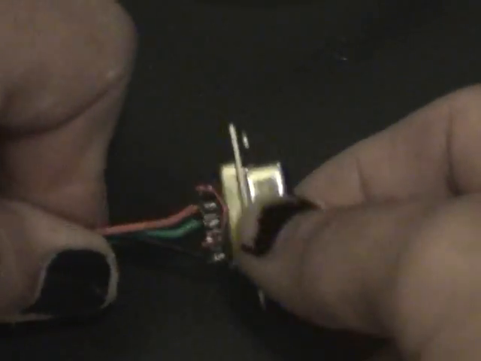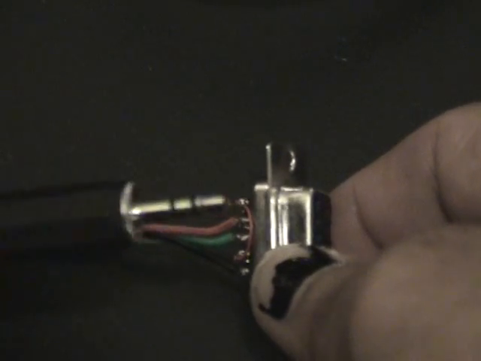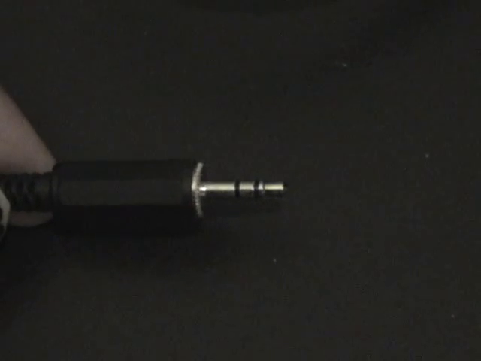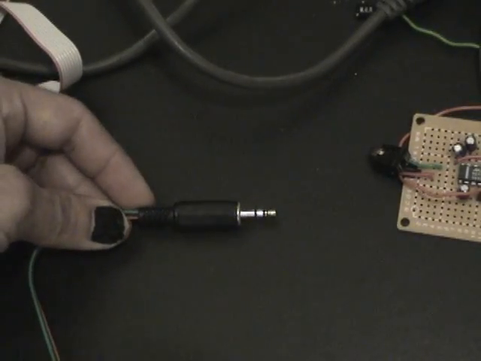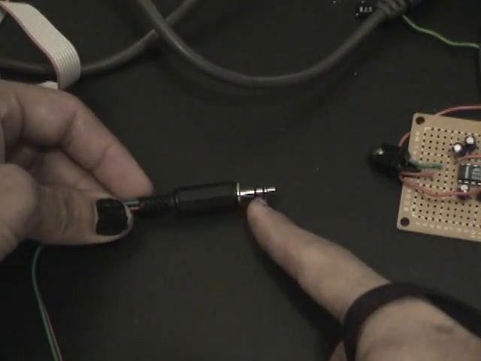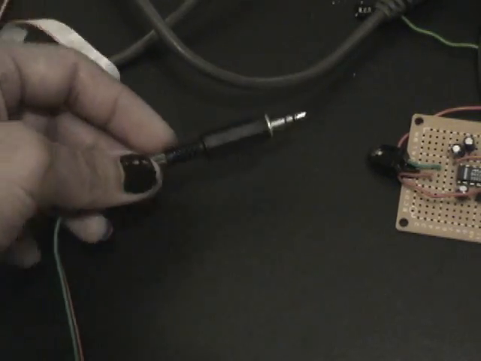And then these three lines, red, green, and black, being receive, transmit, and ground. And I used a regular headphone jack, typical 1/8 headphone jack, nothing special about it. 3 pins. You have your ground, receive, and transmit. You can wire this up in any fashion that you like.